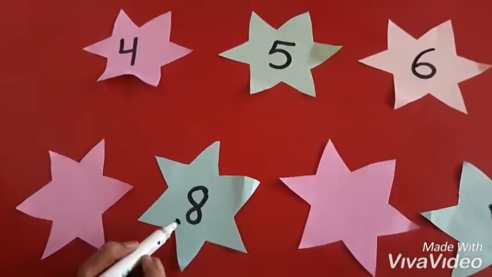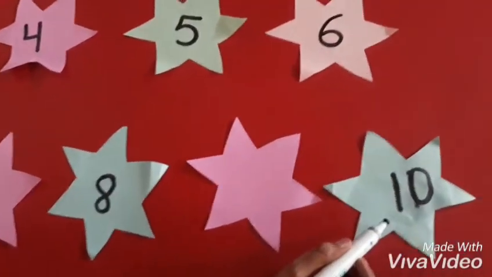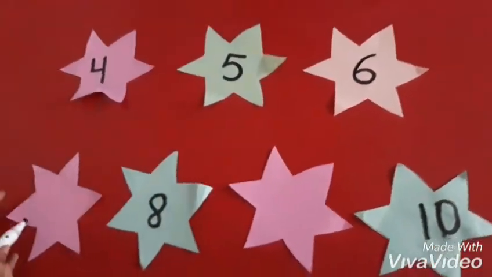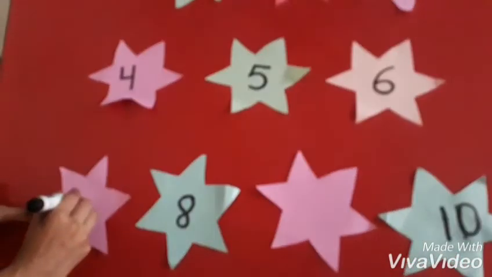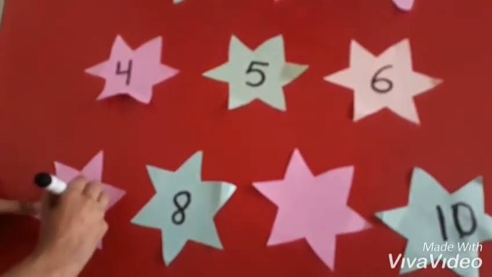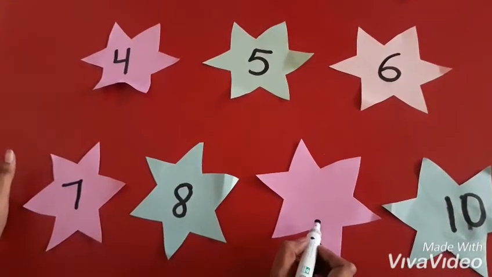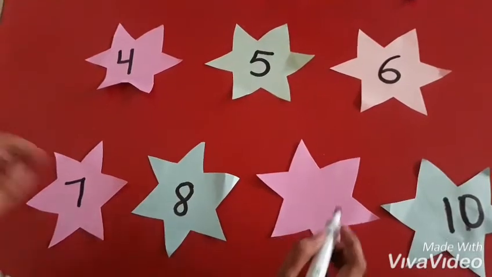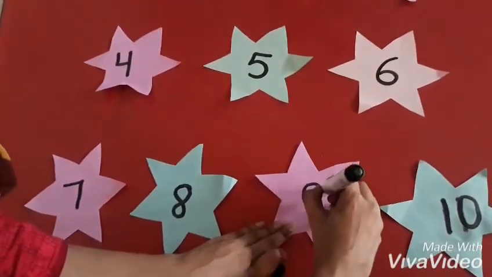What's this? 8. What's this? 10. Which number is missing? Number 7. Now write down number 7. 8. Which number is missing? Number 9. Now write down number 9.